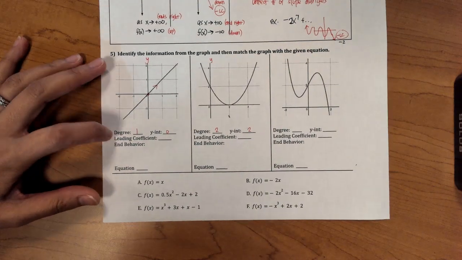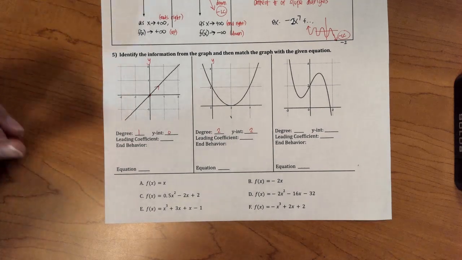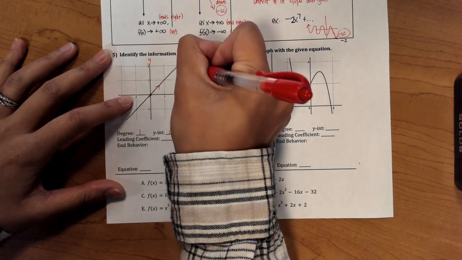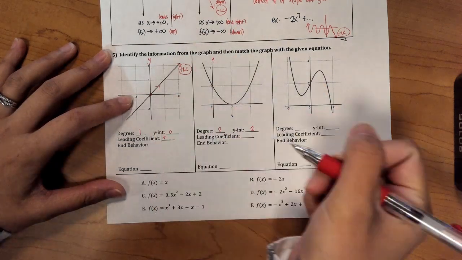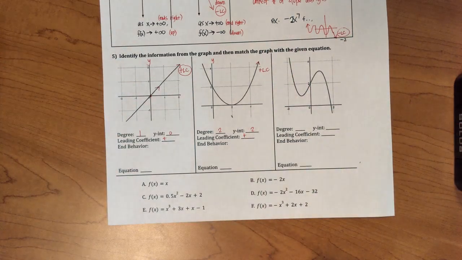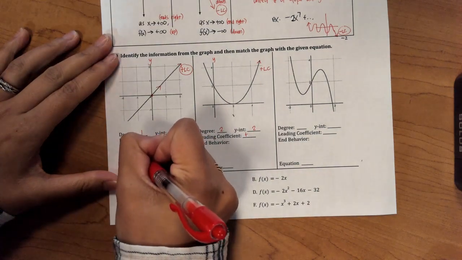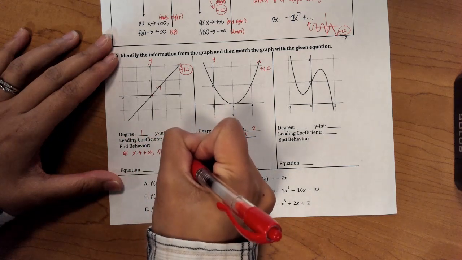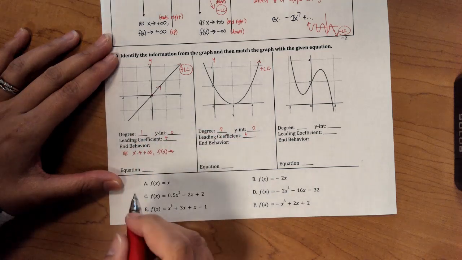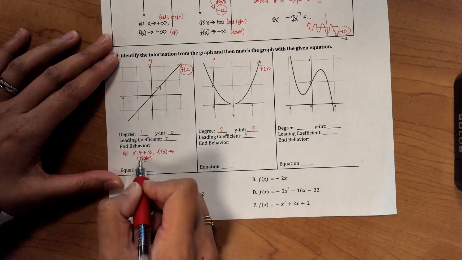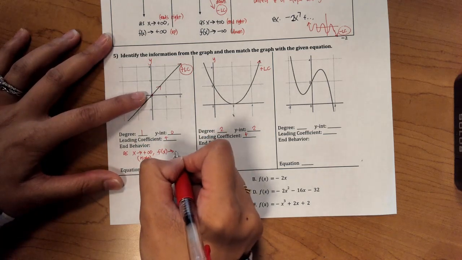Leading coefficient. Now, I don't know if the leading coefficient is a number yet. Okay, there's no easy way to find this. But what you do know is that this is a positive leading coefficient because it's going up. This one is also positive leading coefficient, right? And I think now I could also write the end behavior. As x approaches positive infinity, f of x approaches. So as I'm going to the right, let me write that in, because that'll help you. We always read towards the right. The graph goes up.